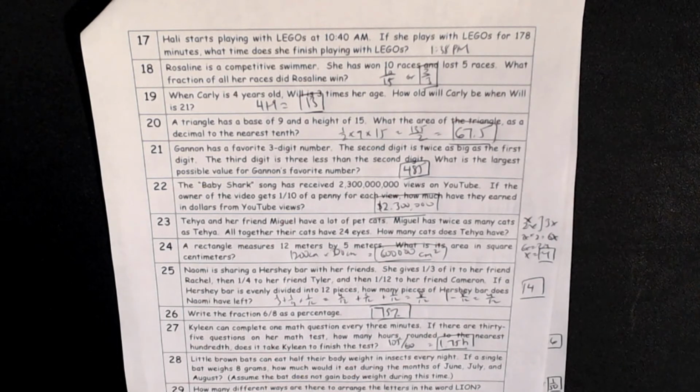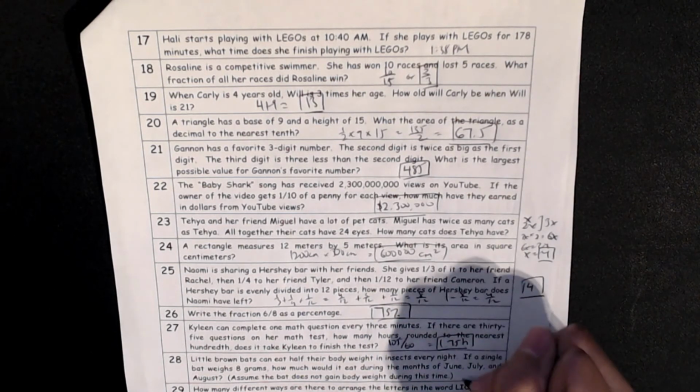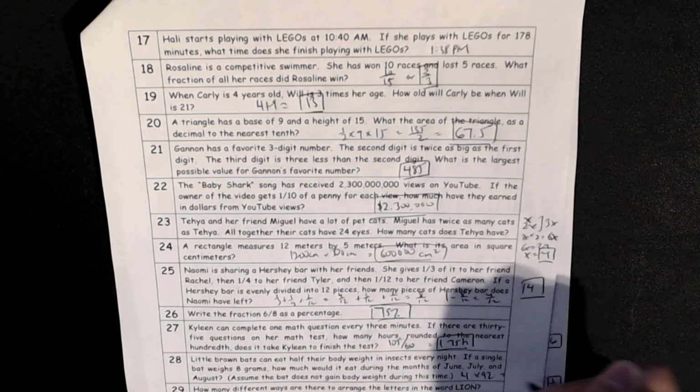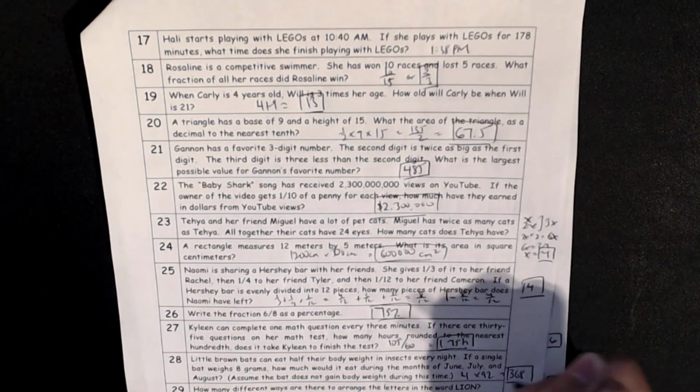Then we find that there are 30 days in June, 31 in July, and 31 in August for a combined 92 days. Note that the number of days in a month is necessary to solve this question. I highly suggest memorizing the number of days in every month, as this information will be priceless. Now that we know the number of days and the amount of insects that a bat eats every night, we just multiply. 4 grams times 92 days equals 368 grams, which is our answer.